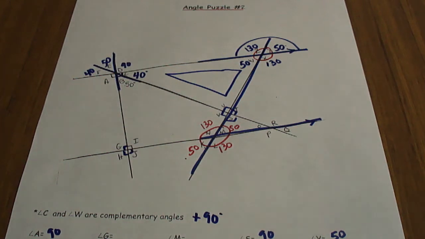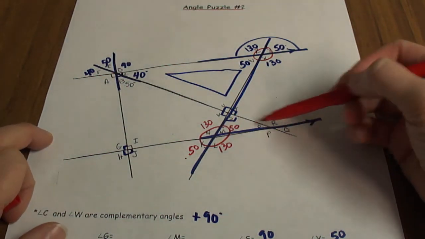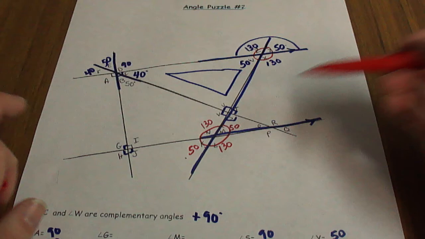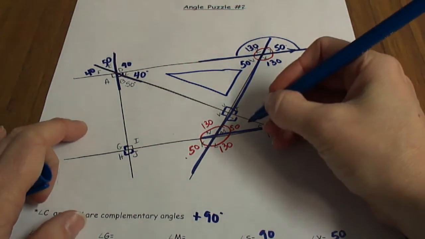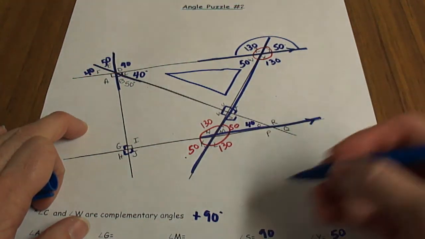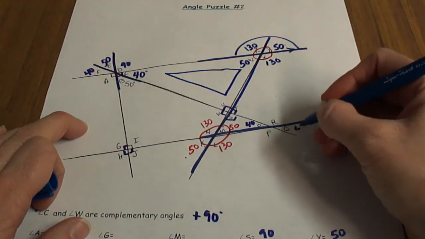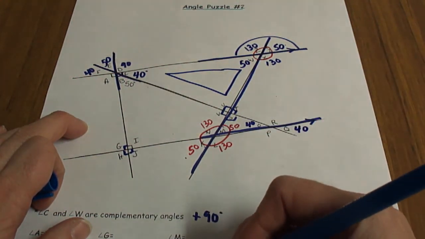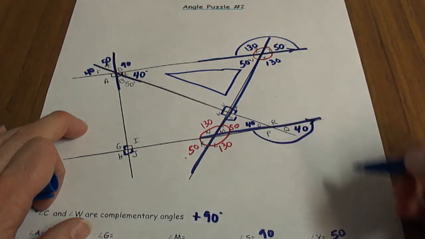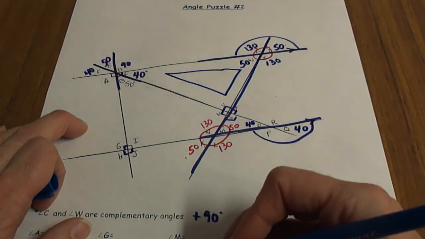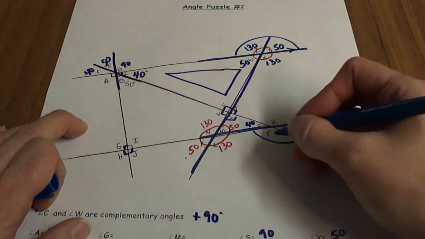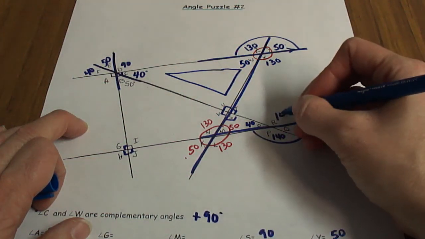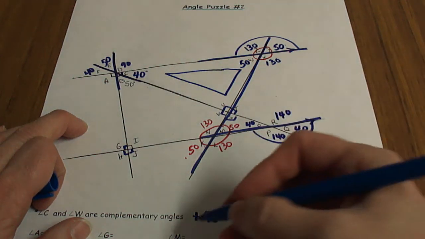That leaves us with another triangle down here, S, M, and O. I have a 90 and a 50. That means that the leftovers, or O, should be 40, since that needs to add to 180. Q is also 40 because those are vertical. Supplementary angles tell me that P is 140, since 140 plus 40 is 180. And R would also be 140.